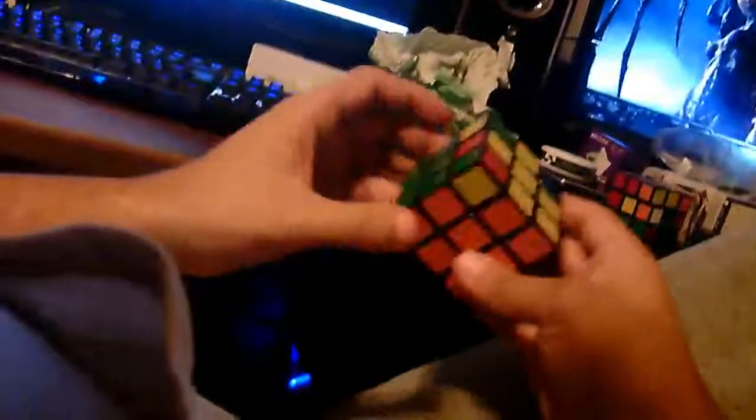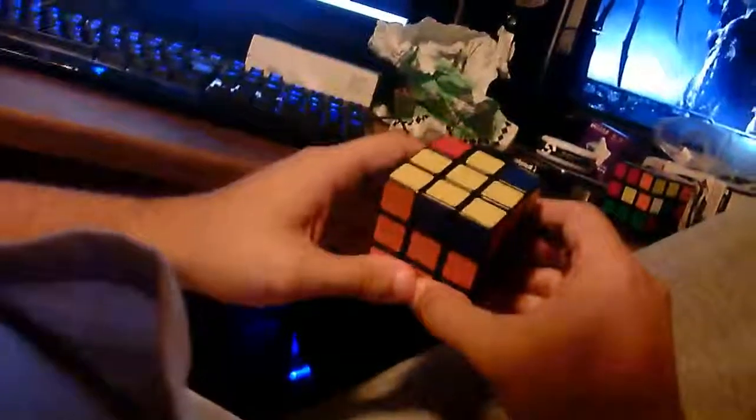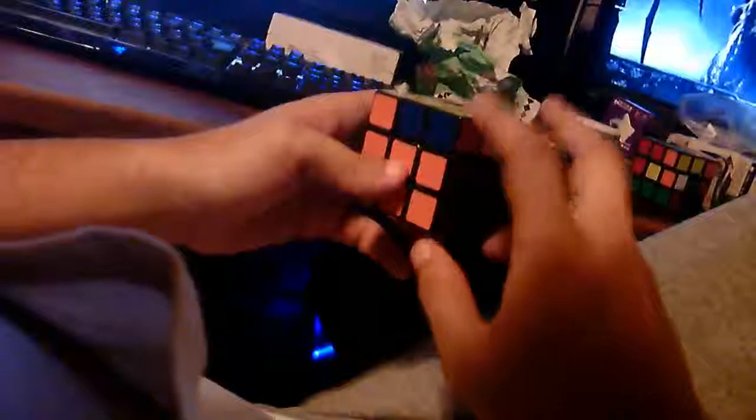So, how do you do this? Well, let me just scramble this cube a little bit. The first step is to find two corners that have the same color on them that is not yellow. Two adjacent corners. Sorry about that. Two adjacent corners that have the same color except for yellow.